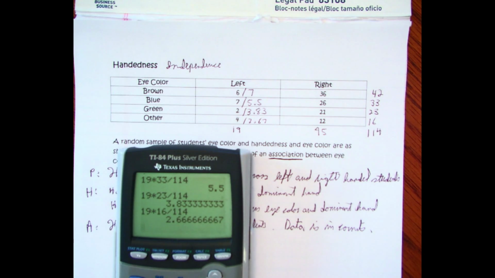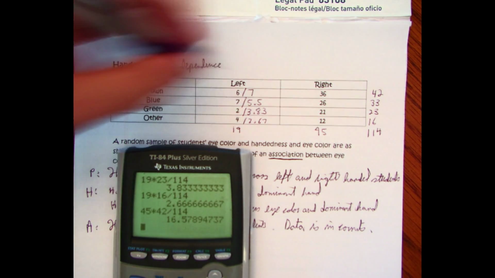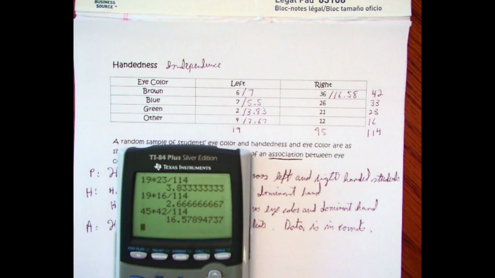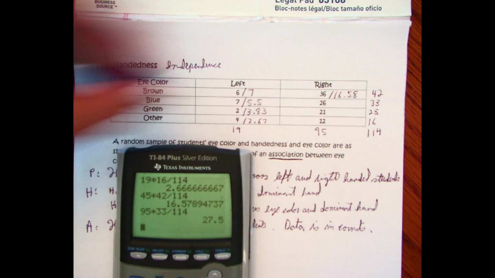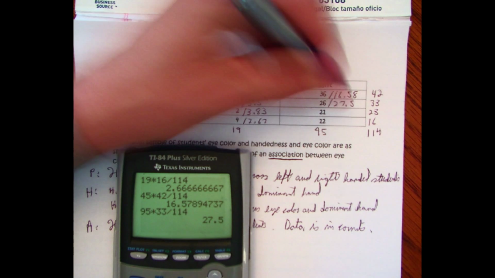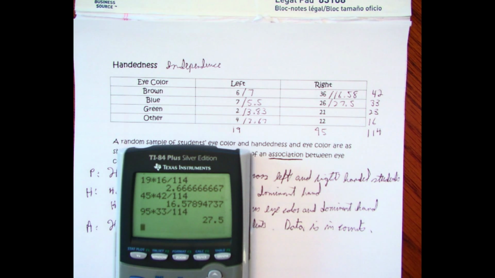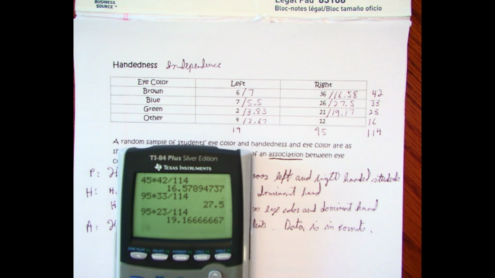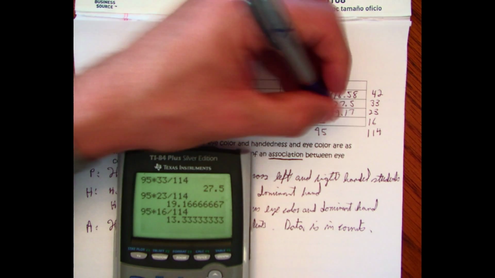And then I'm going to do the right-handed, so 45 times 42 divided by 114, 16.58. And then 95 times 33 divided by 114 is 27.5. And then 95 times 23 divided by 114 is 19.17. And then 95 times 16 divided by 114, that's 13.33.